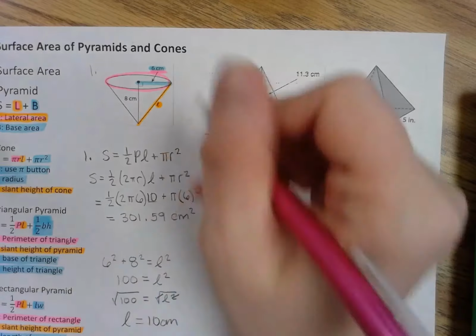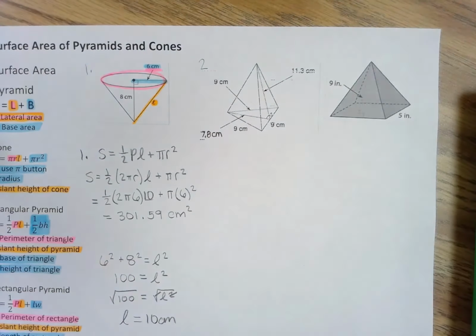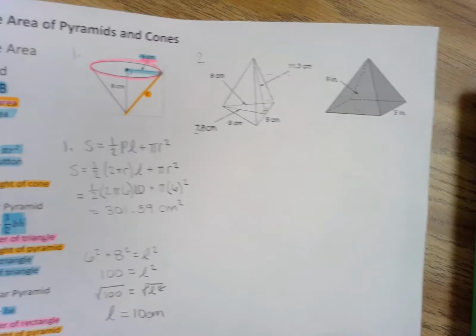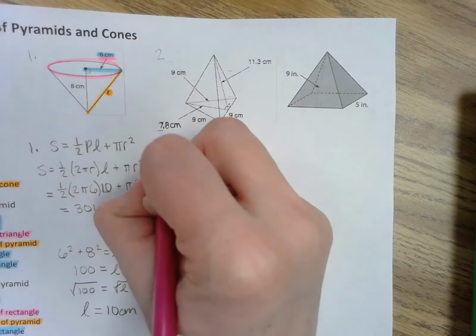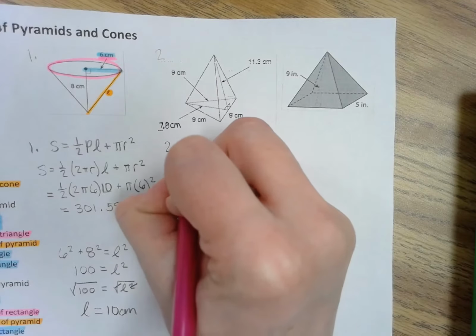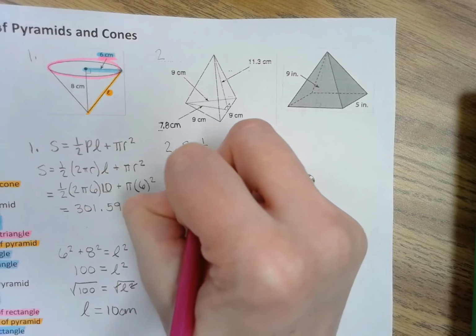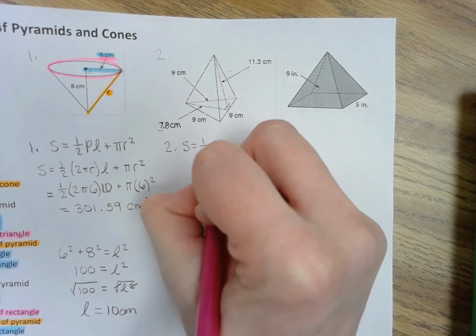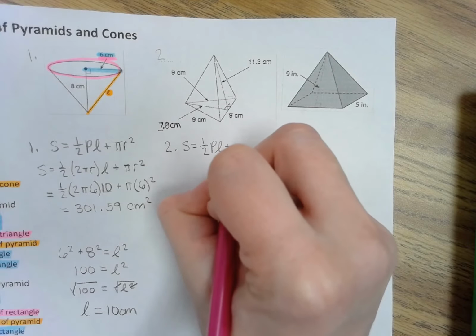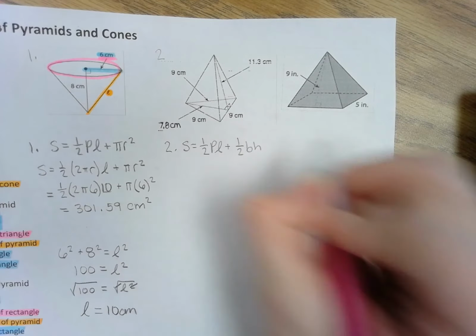Let's take a look at example number 2. We have a triangular pyramid. For our triangular pyramid formula, the surface area is going to equal 1/2 times the perimeter times the slant height plus 1/2 base times height.